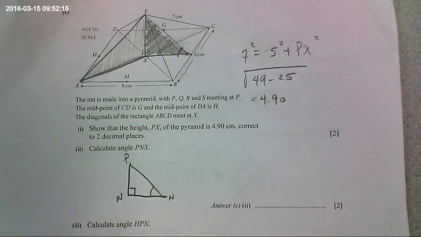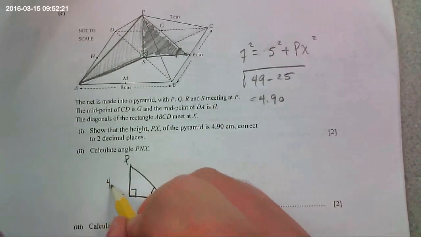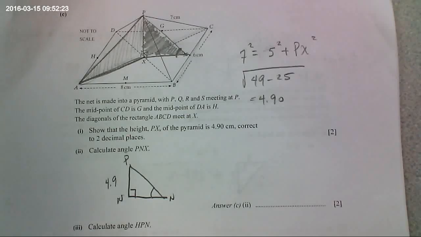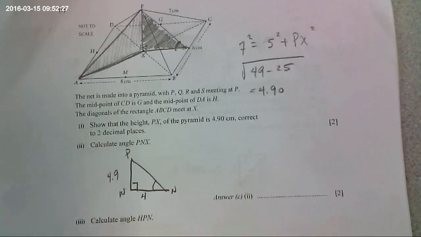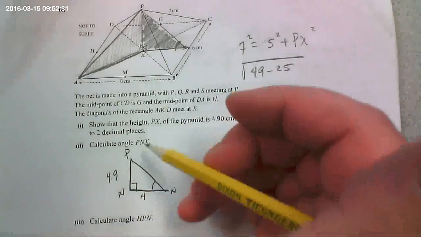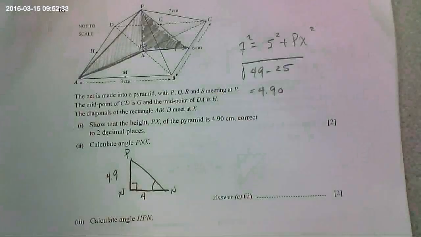Okay. What do we know? We know that this is 4.9. Okay. How do I know that's 4? Because it's halfway, right? From here to here. Then the whole thing's 8.